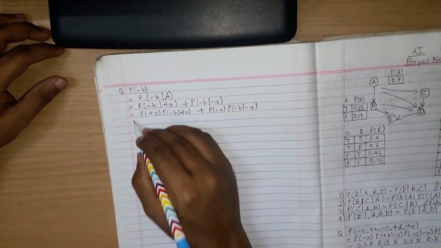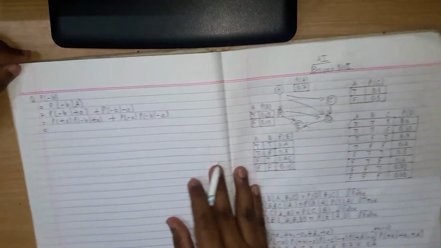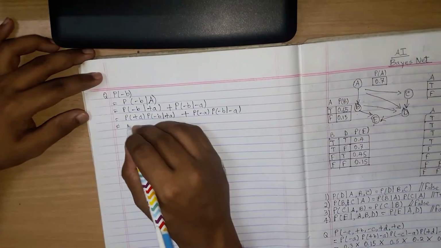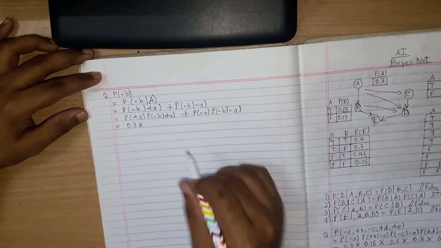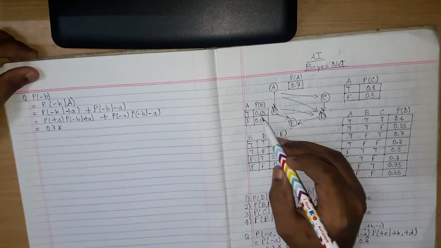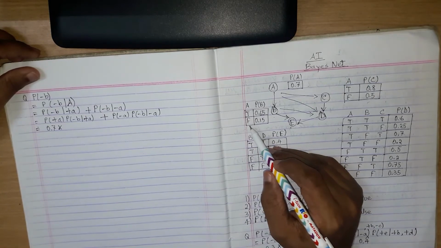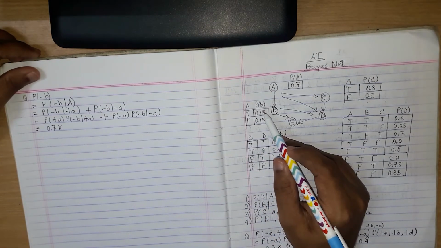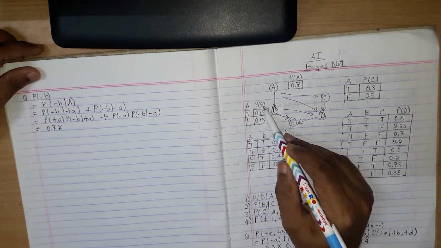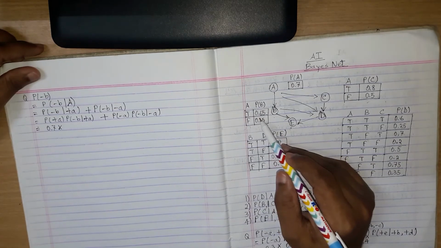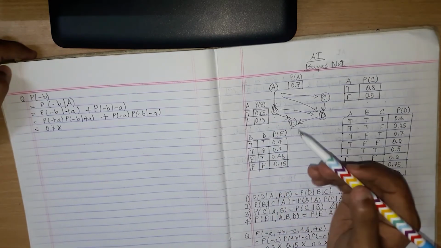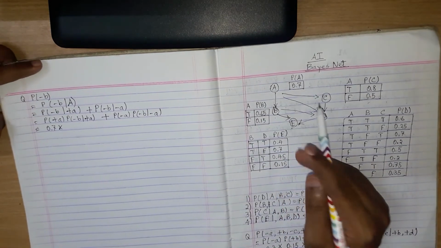Now you just put the values in. For plus A it's 0.7, so put 0.7 here times minus B given plus A. This is 1 minus the plus B and plus A value, so 1 minus 0.65 is 0.35.